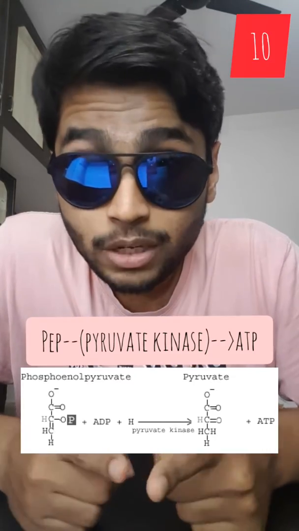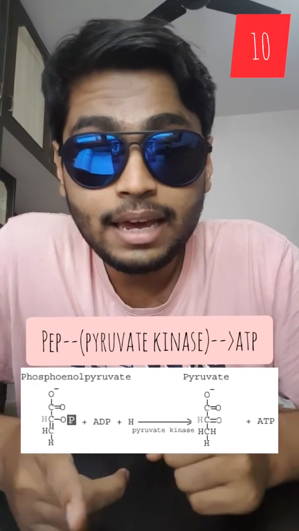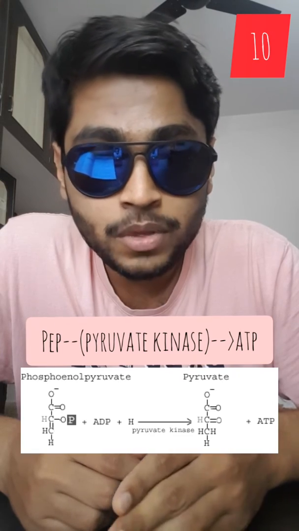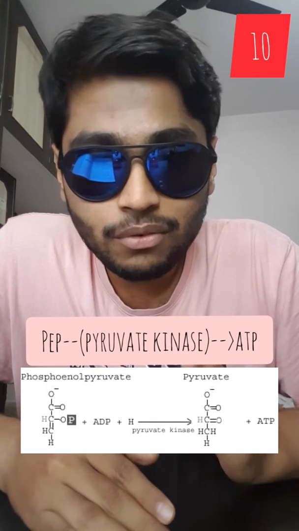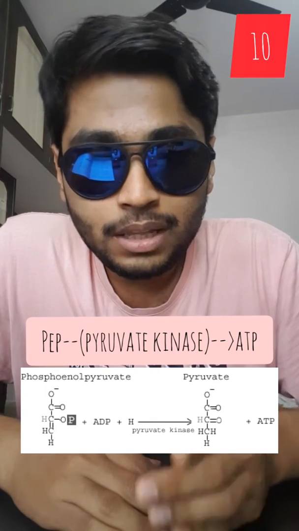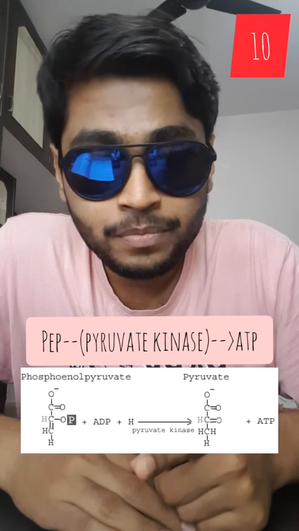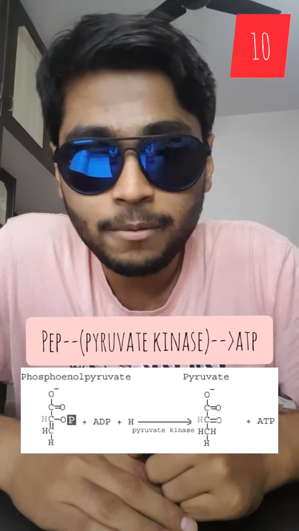Now the last step is where the enzyme pyruvate kinase catalyzes the transfer of high energy phosphate from phosphoenolpyruvate, which is PEP, to adenosine diphosphate. Now this leads to the formation of the final molecule of ATP. This step is again an example of substrate level phosphorylation, and this reaction again, just like all other kinases, is irreversible. This was kind of a long talk, but in the next video I'll explain more about what happens in the next part of glycolysis.